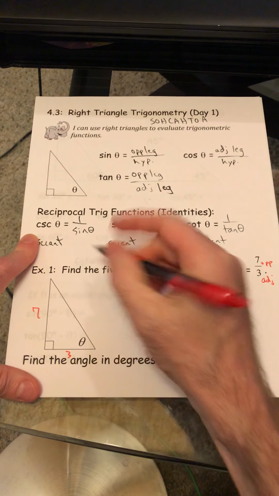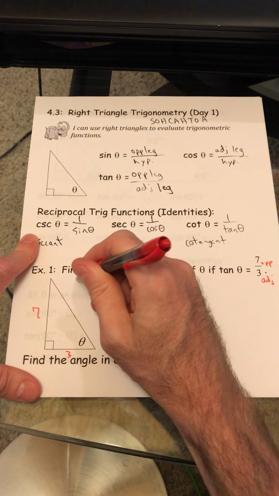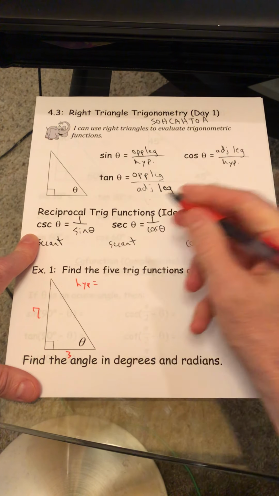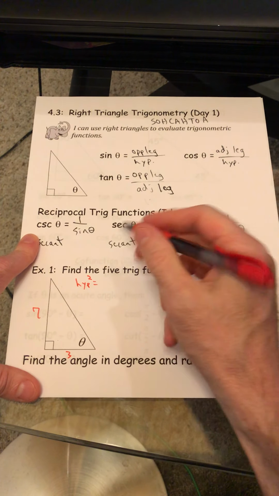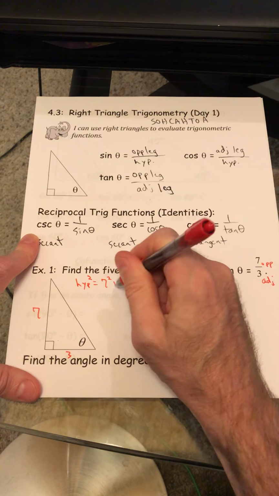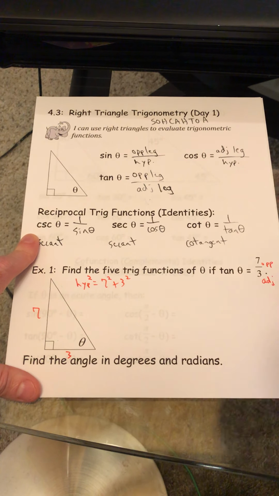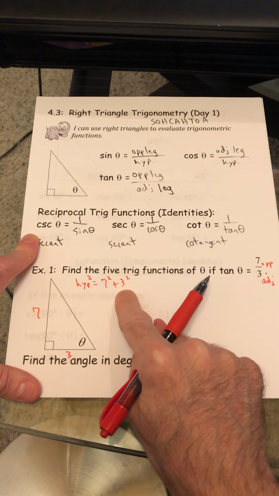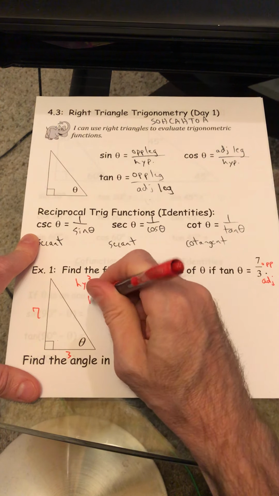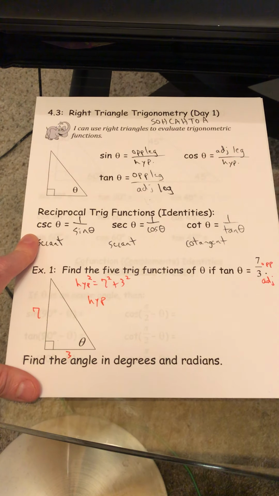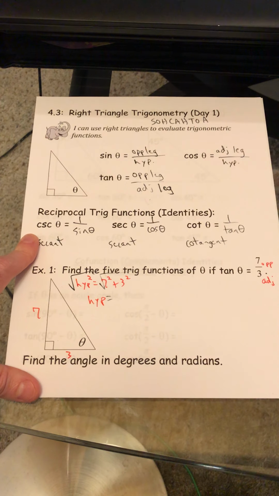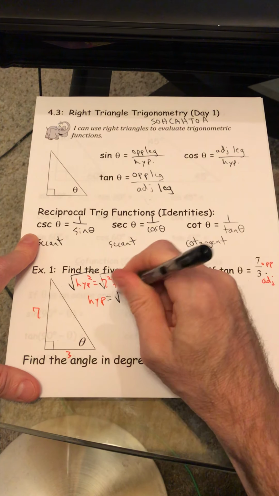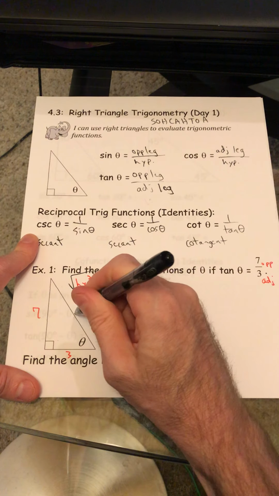To do that, we'll use the Pythagorean theorem. The hypotenuse squared is 7 squared plus 3 squared, so that's 49 and 9, which is 58. So the hypotenuse, as we square root it, is square root 58.